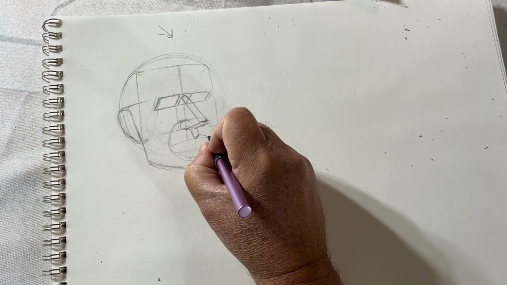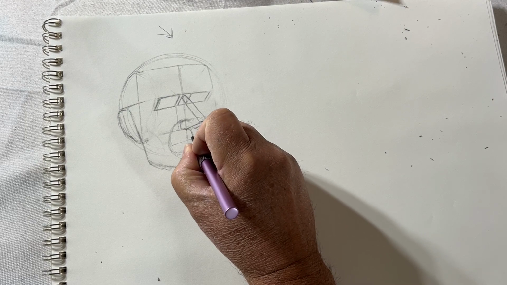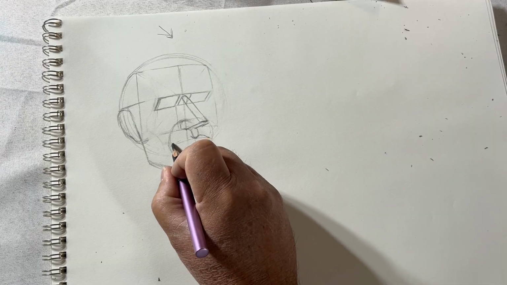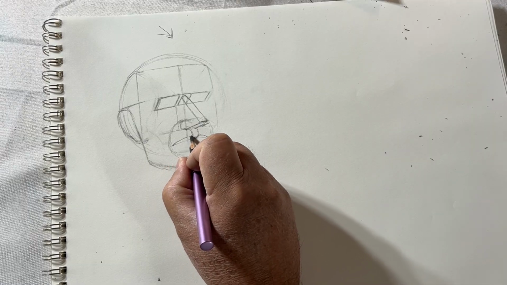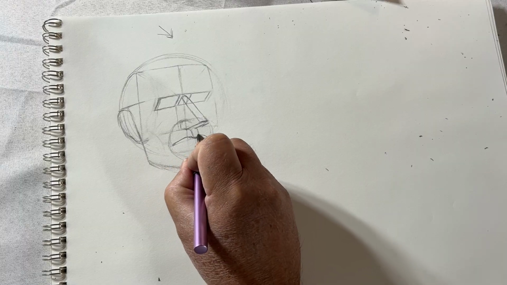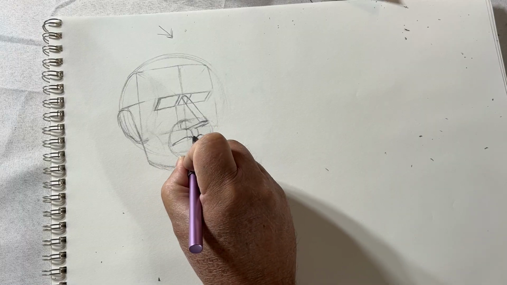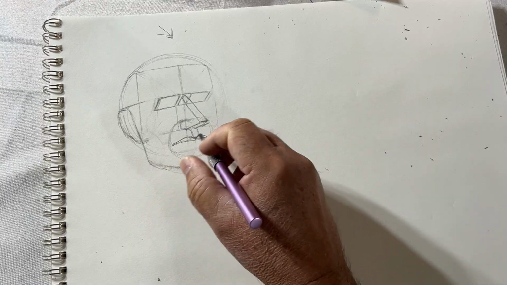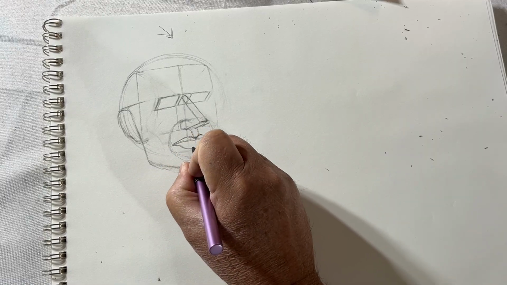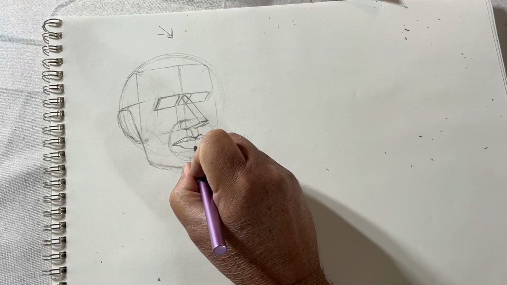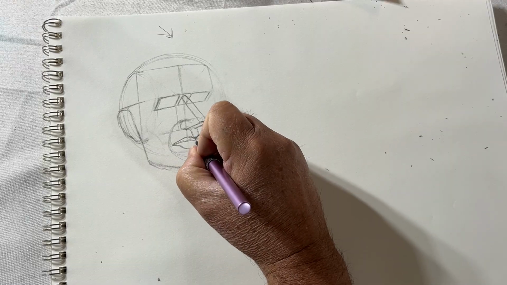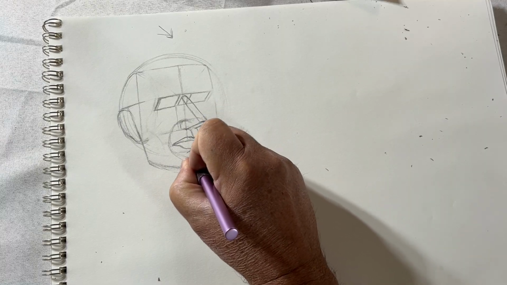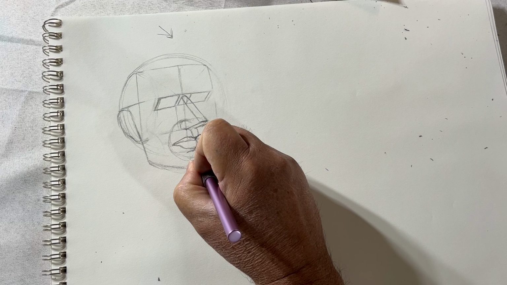So the lips are going to do this because they're in perspective. And because they're in perspective, this lip on this side, or this pillow, is going to look a little bit bigger than this one because it's overlapping. So it'll look like that. And then here's the base of the chin.